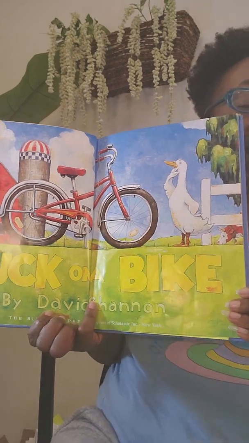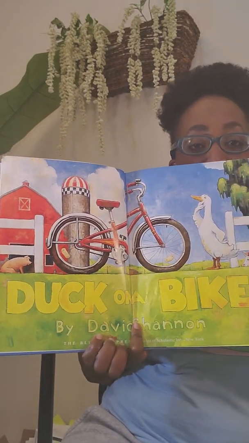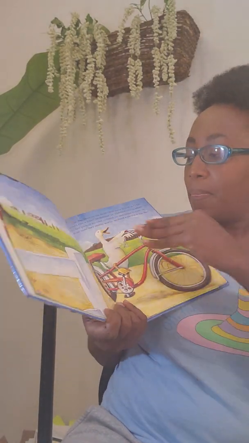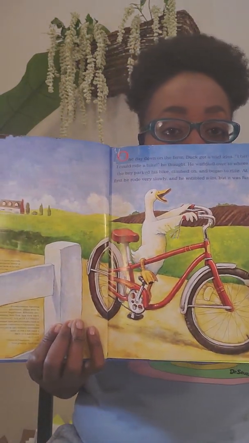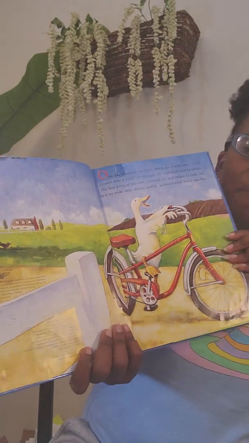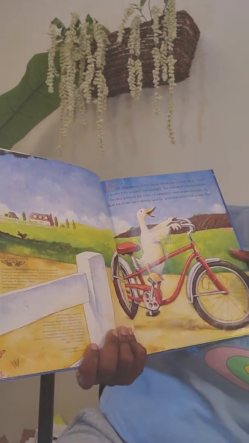Duck on a Bike by David Shannon. Looks like the duck is getting on the bike. See a house there.